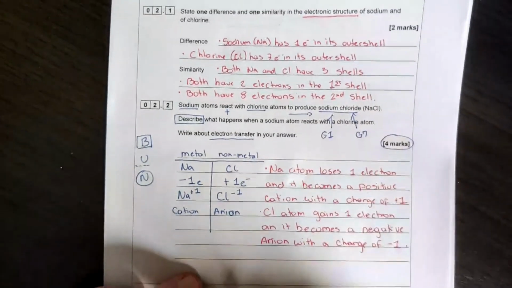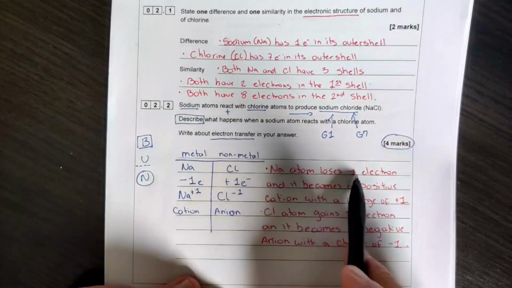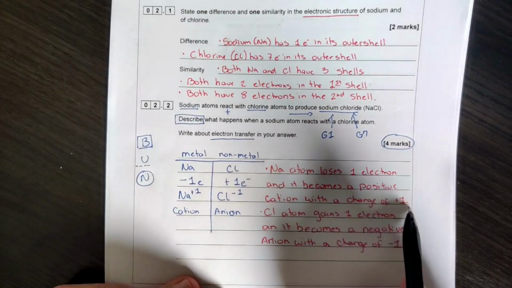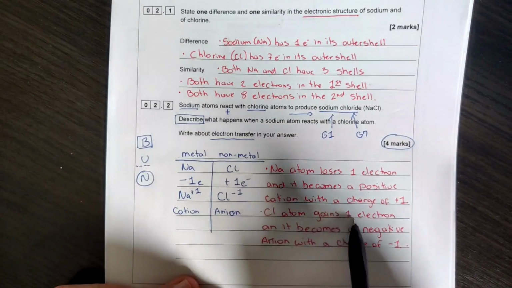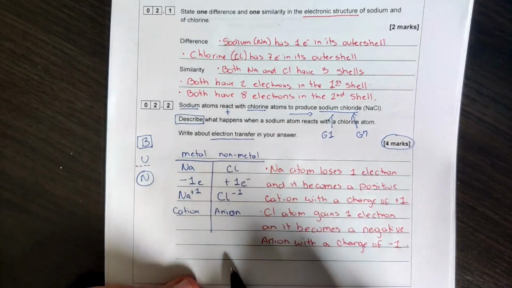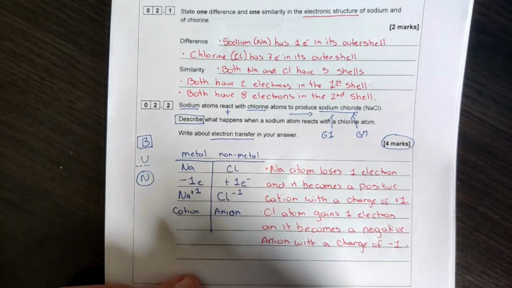Right, so there you have it. That is your answer. Sodium loses 1 electron and it becomes a positive cation with a charge of +1. Chlorine gains 1 electron and it becomes a negative ion with a charge of -1. That is where your 4 marks are going to be.